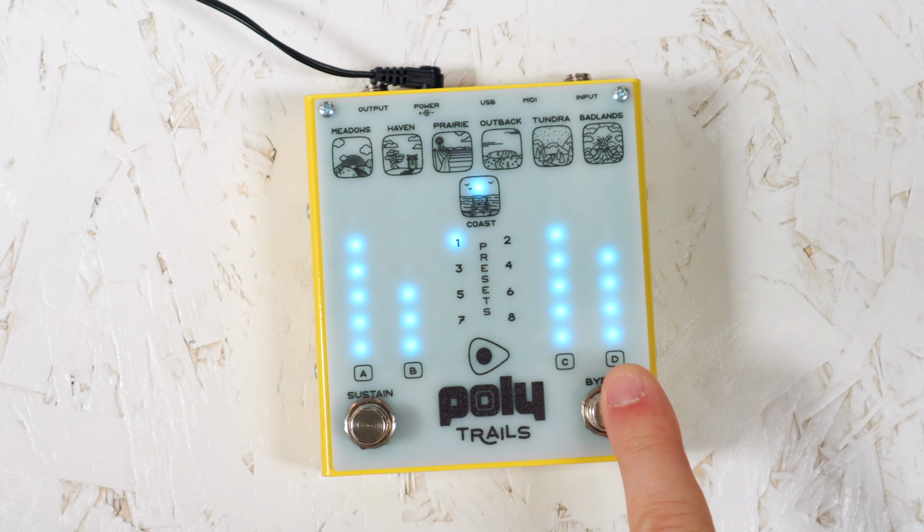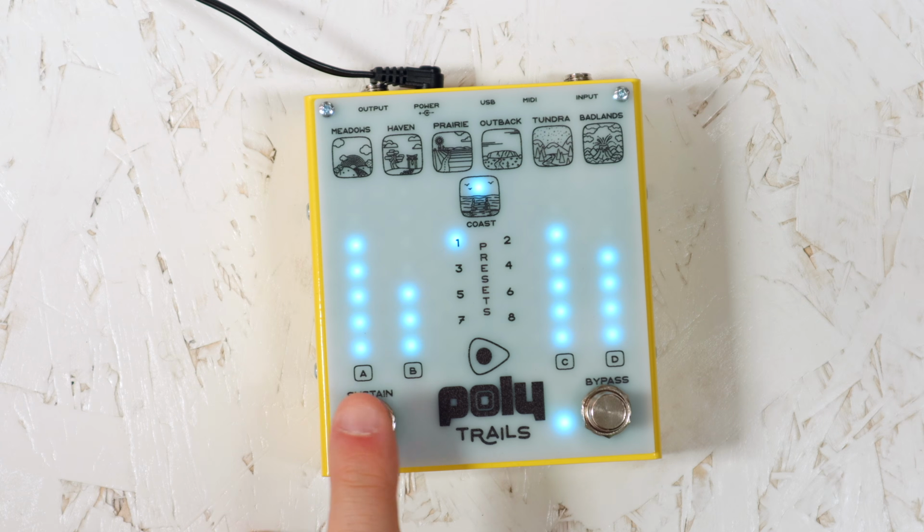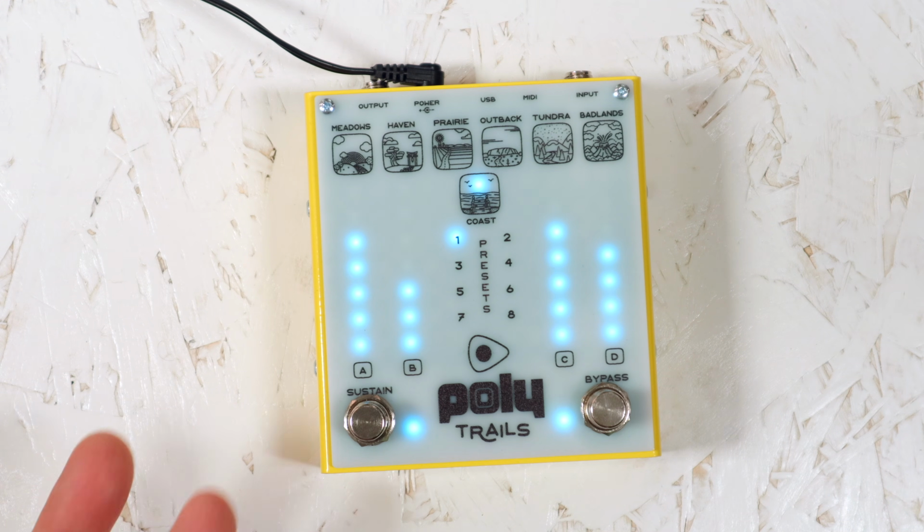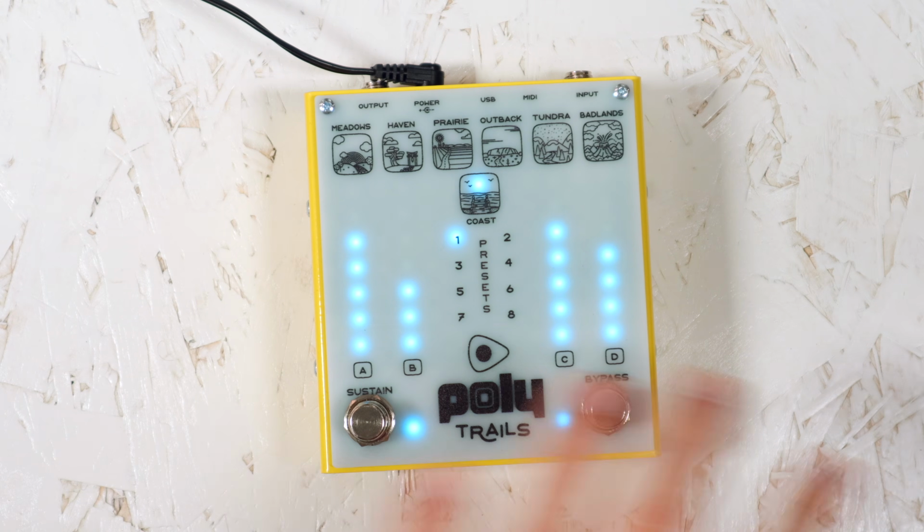As well as the bypass switch to turn things on and off, there's also a sustain switch, which in most of those modes is a freeze, allowing you to freeze a buffer and create additional textures to play over, or even to create new instruments from.